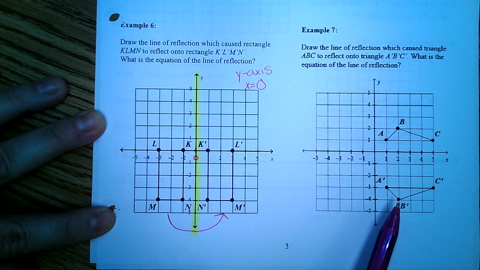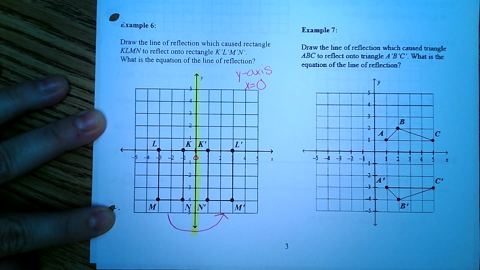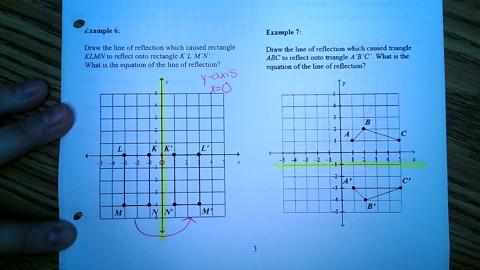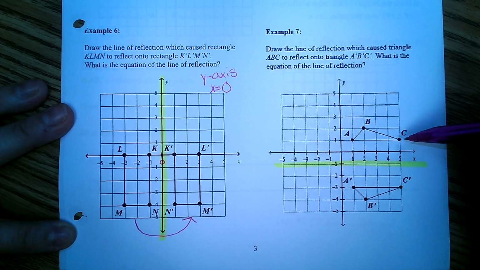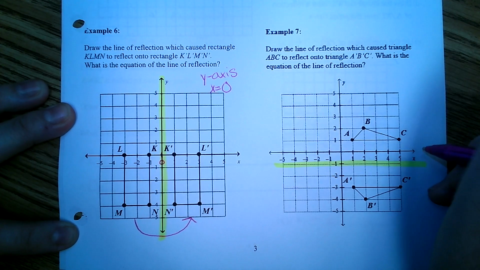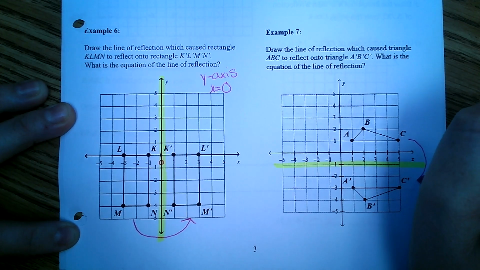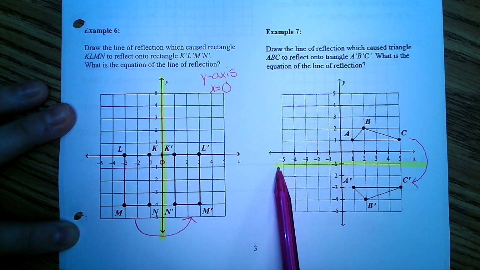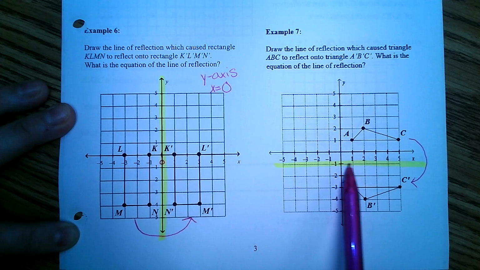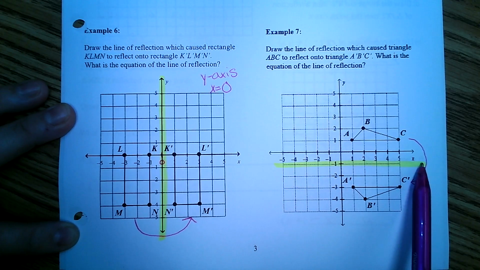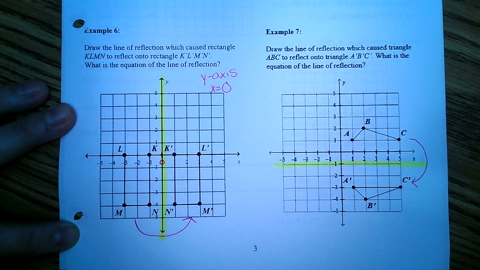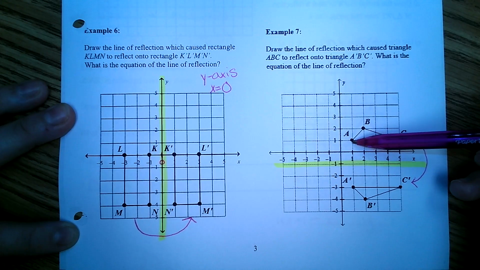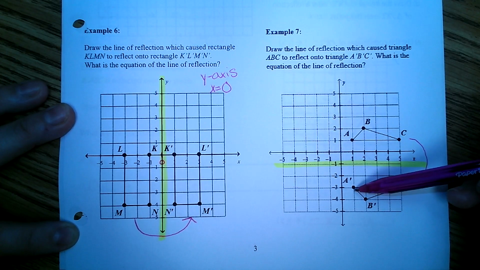What do you think the line of reflection is for example 7? The original image is in the top quadrant, quadrant 1. It's been flipped upside down to land in quadrant 4. It seems as this yellow line is the break or the flipping point, the line of reflection. Each point is equidistant up as it is down of this line.